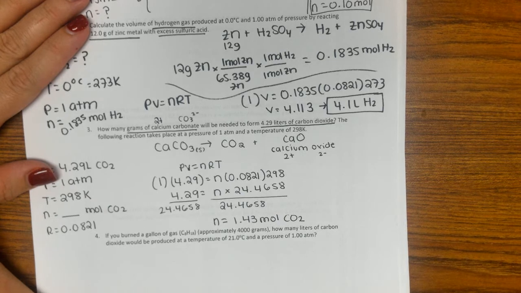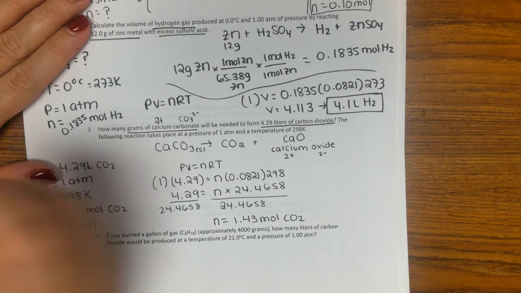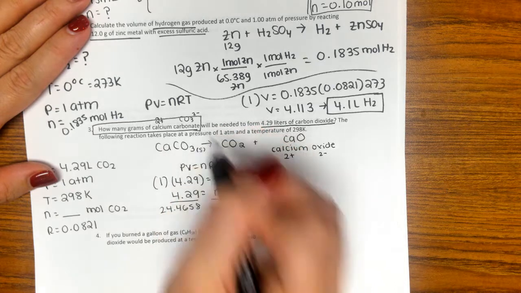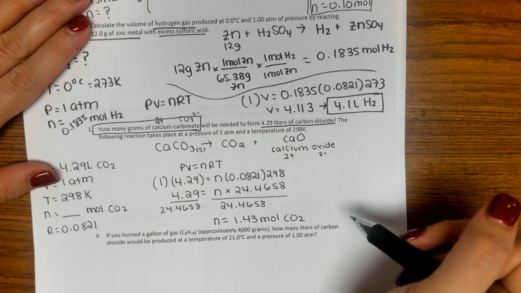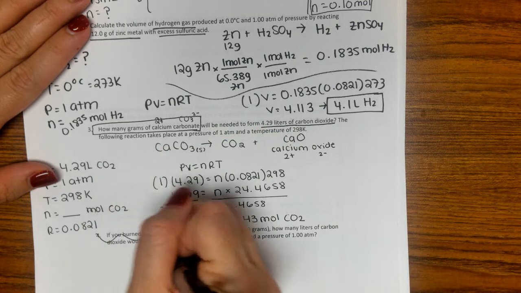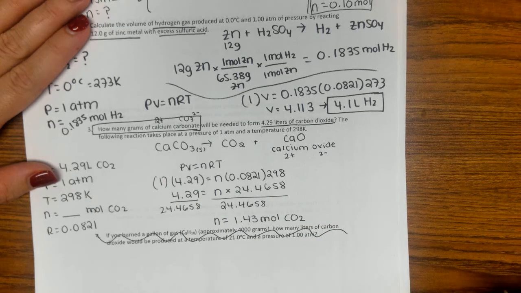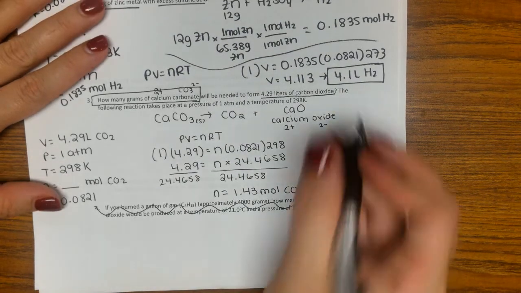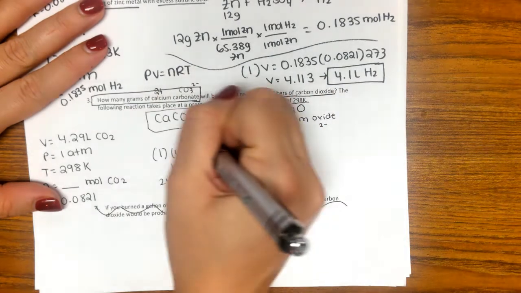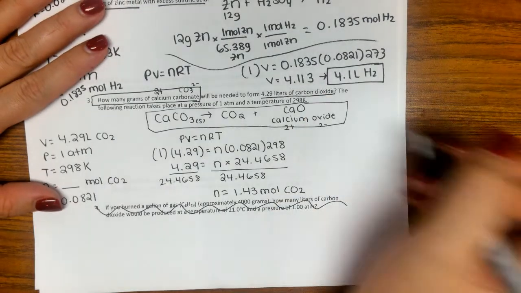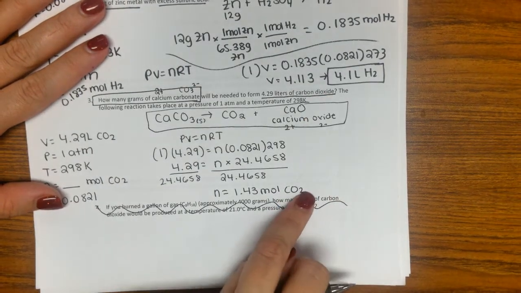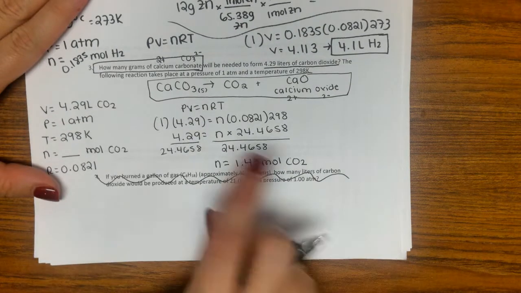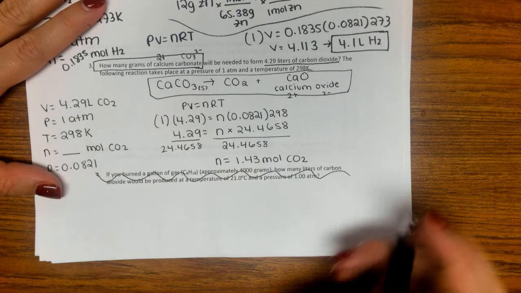The question did not ask for moles of CO2. Let's go back. It wanted grams of calcium carbonate. Now that I have moles of CO2, I'm just going to scratch this out because I'm not doing this problem on here and we need more space. I have a balanced equation. I have my moles of CO2. I'm going to do stoichiometry to change from moles of CO2 to grams of calcium carbonate.